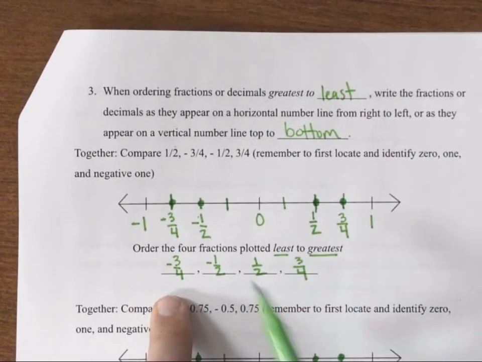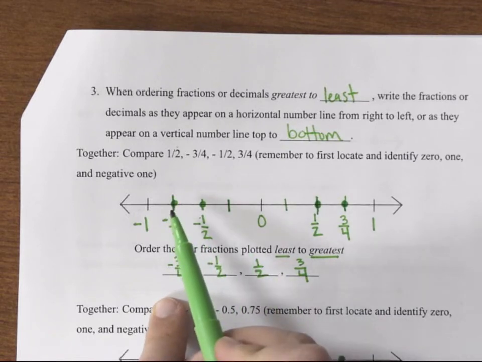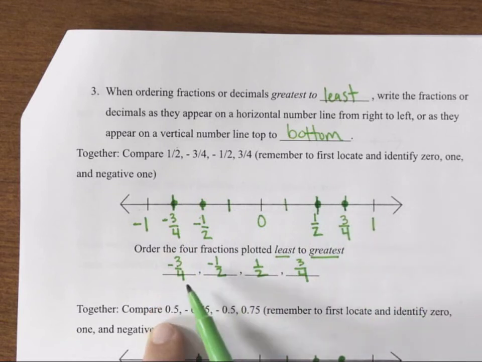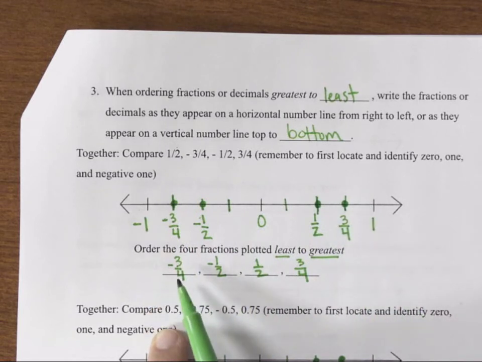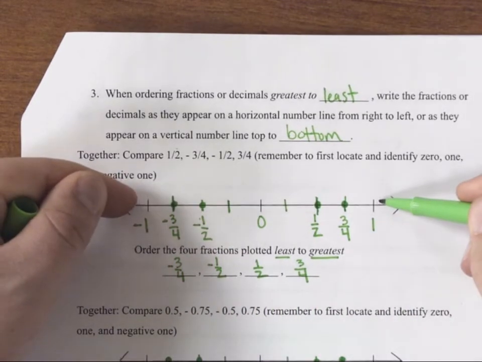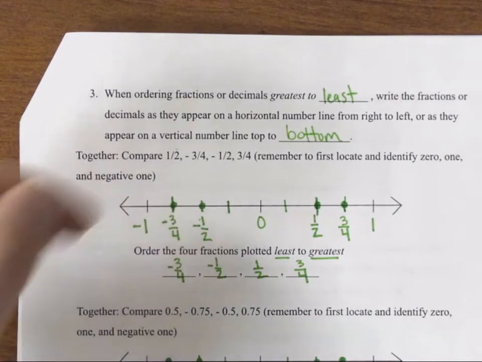Then we need to order the 4 fractions plotted from least to greatest. So remember, if we're ordering from least to greatest, we're going to start on the left side and work our way across. So in order from least to greatest, we have negative 3/4, negative 1/2, 1/2, and then 3/4. The 1 and the negative 1 don't mean anything because they do not have a plotted point on the graph.